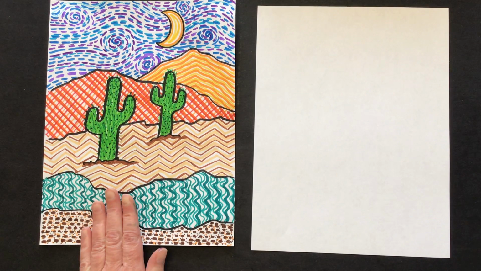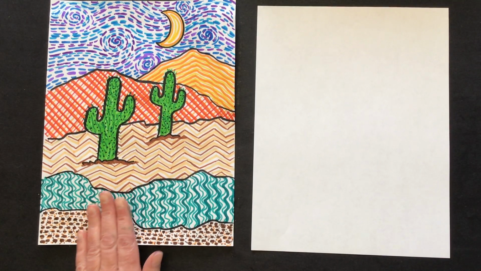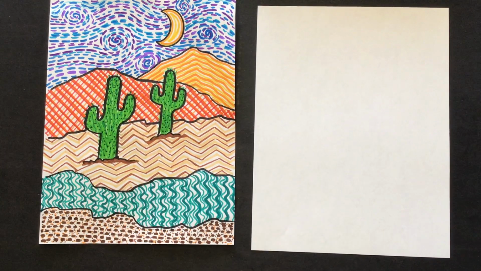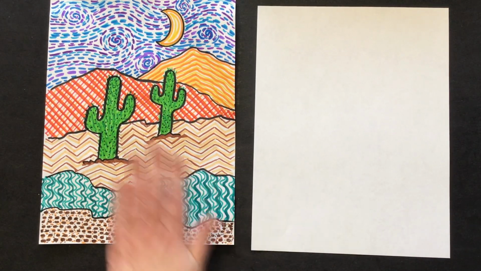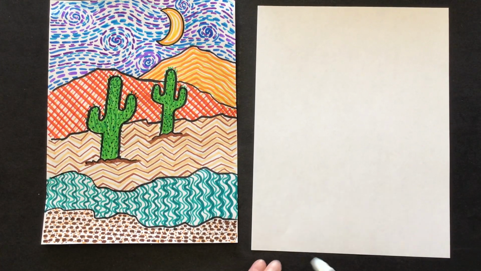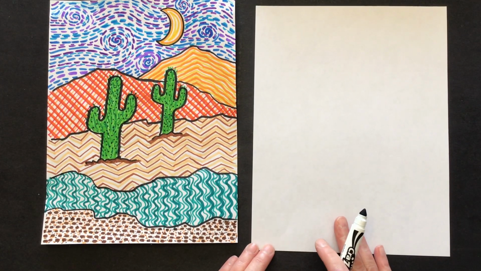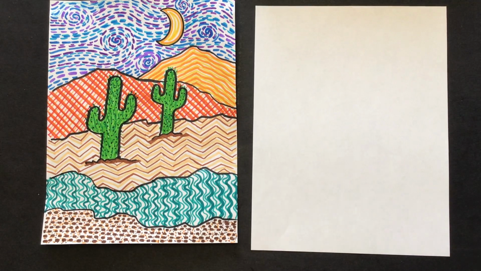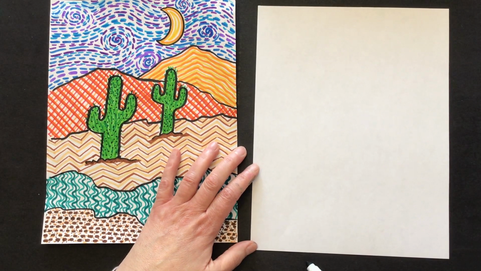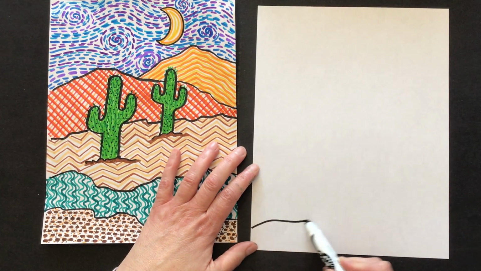Now yours doesn't have to look like this, but you do need to have several large sections for creating texture in it. So this one is the desert. It's at night, but yours doesn't have to be like that. I'm going to draw a different example so you can see that you can change it. You are the artist, so the location of your landscape is up to you. I'm using markers. You can either use marker or crayon.